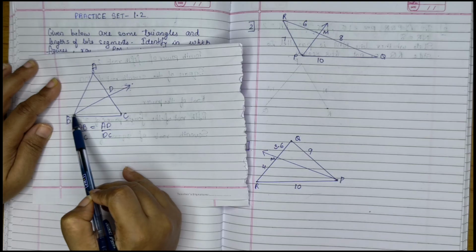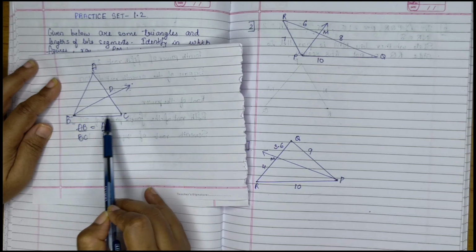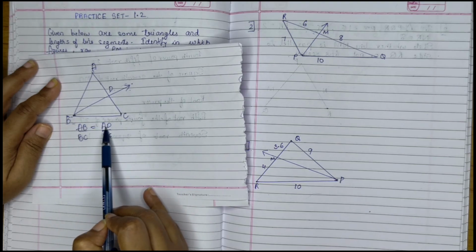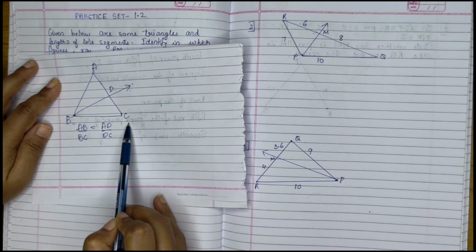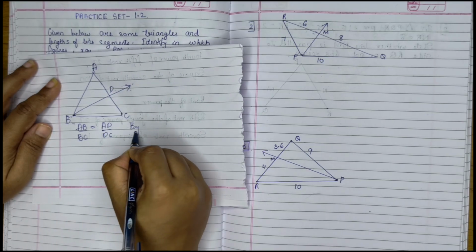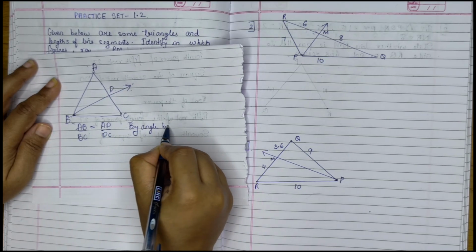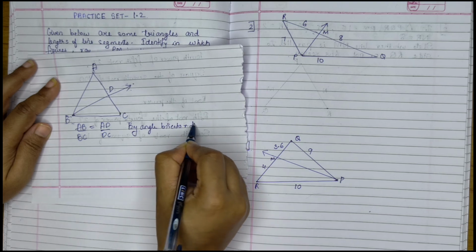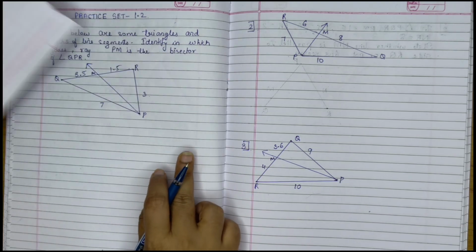Both these sides will be equal. This is by the angle bisector theorem. Okay, so now see the first one.